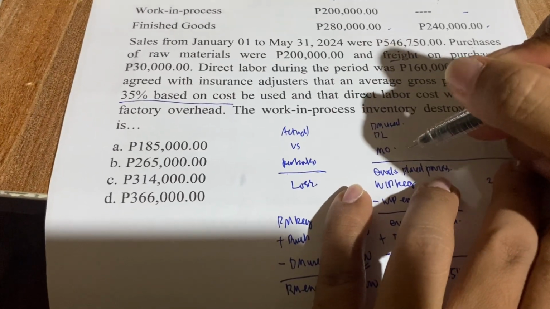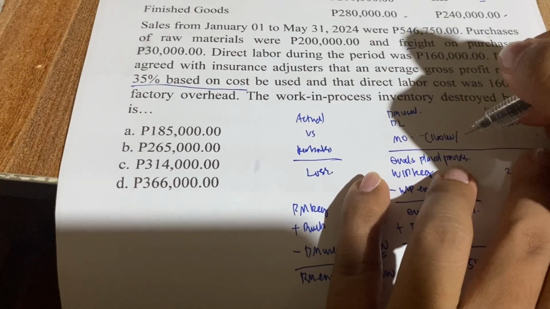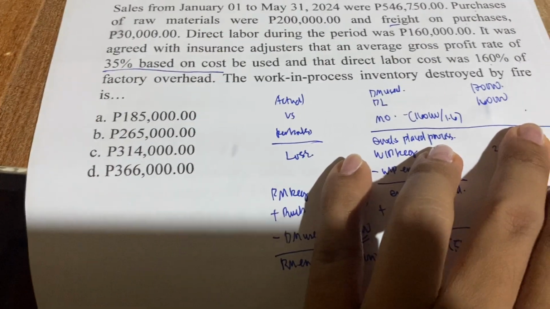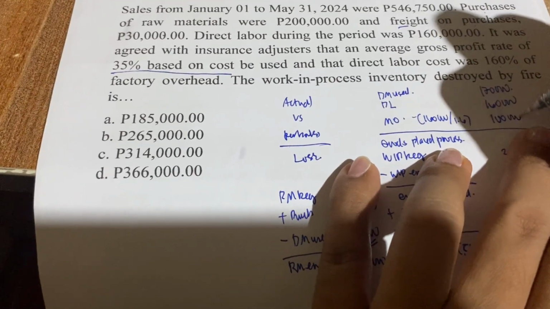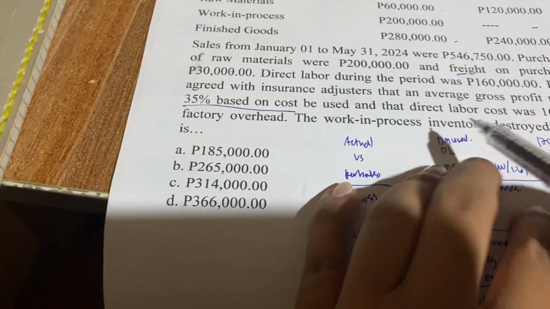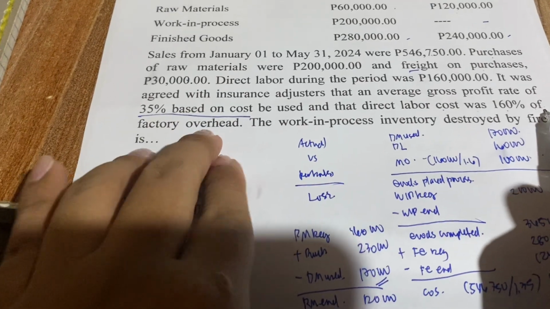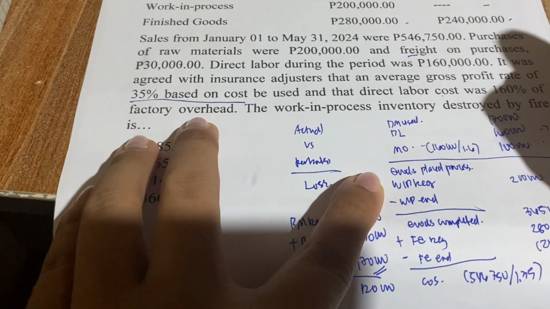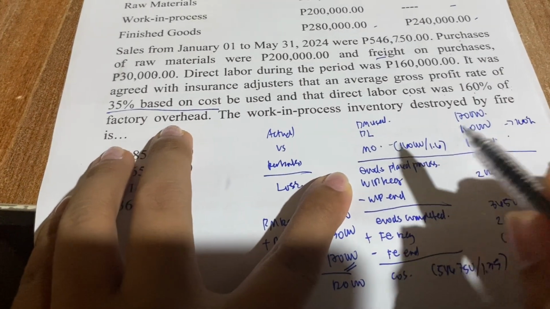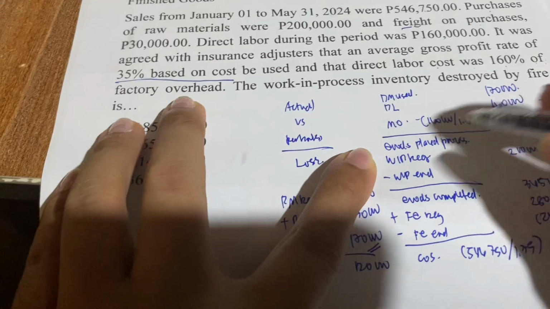So 160 divide 1.6. That would be 100,000. Bakit divide 1.6 yung computation? Kasi sabi niya dito guys, direct labor cost was 160% of the factory overhead. So meaning ito is 160% na siya. So to get the 100%, you have to divide it by 1.6. So yung 100% ay ito yun, manufacturing overhead.